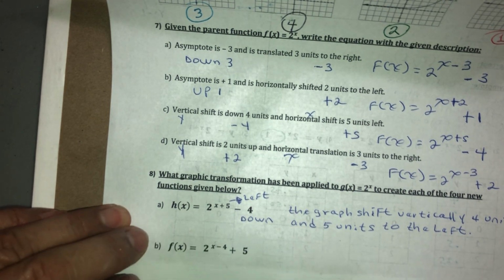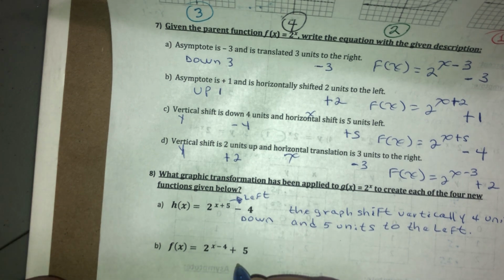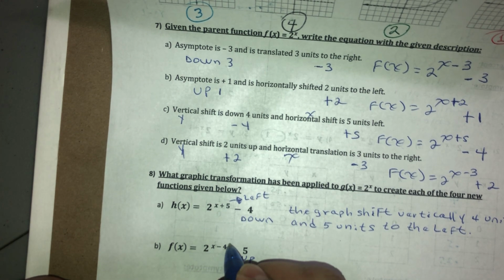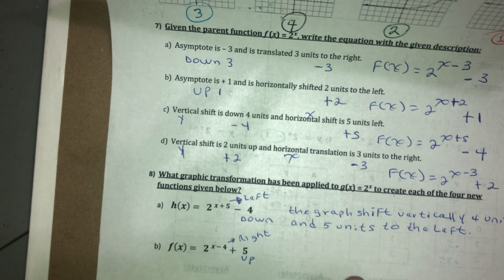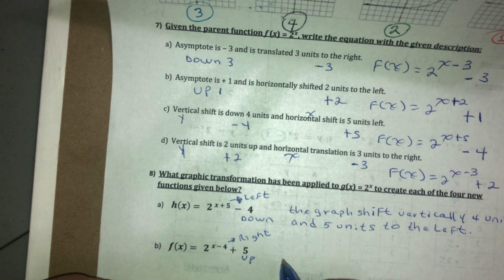All right. Now here, that's up, and that's to the right. So let's write differently, all right?